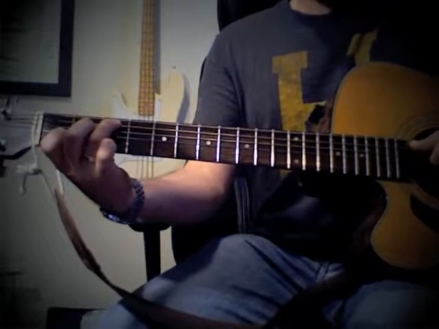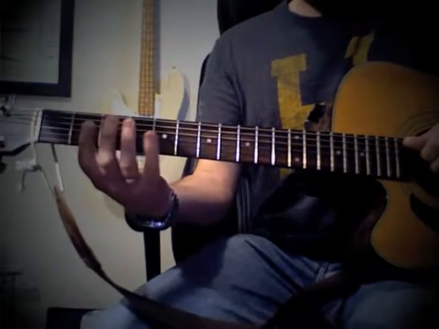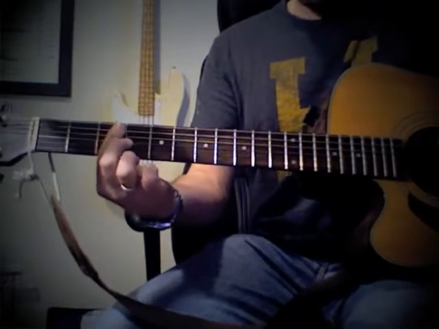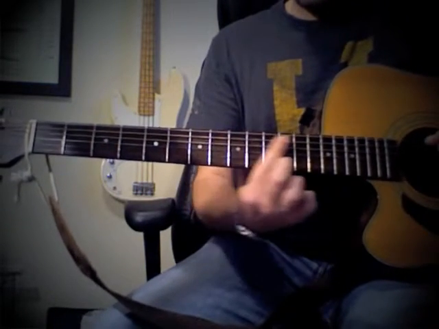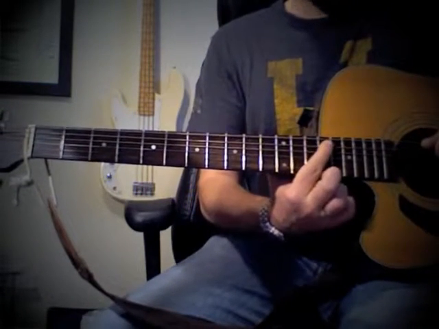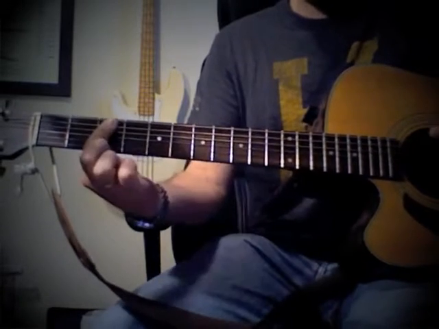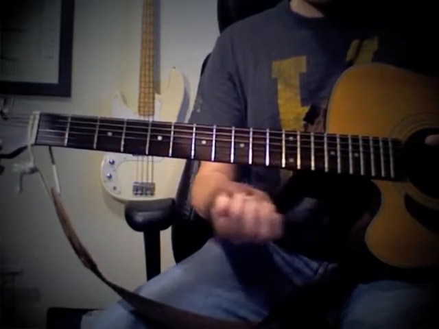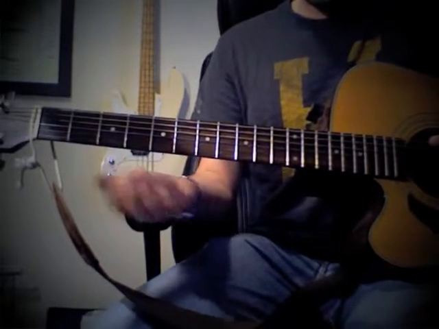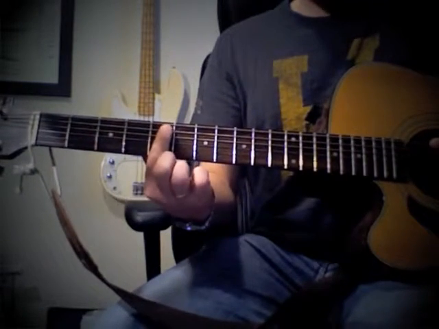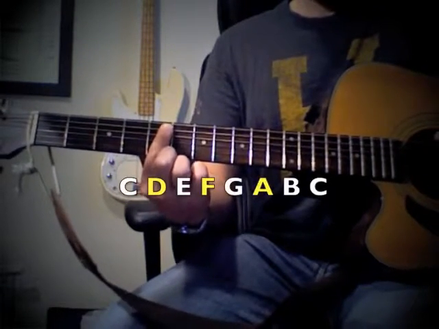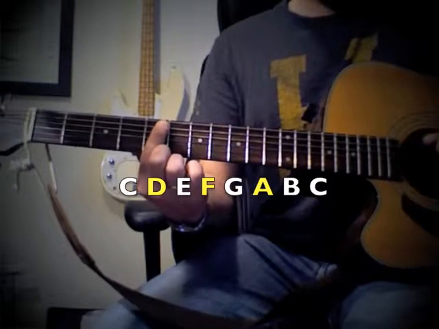Now, that's not where it ends. You have 7 notes available to you in the major scale. 1, 2, 3, 4, 5, 6, 7. And then the octave is just a repeat of your lower C. So you have 7 notes that are available to you to build chords from. So now let's go to the 2nd note of the scale. It's D. We can now consider that our root.